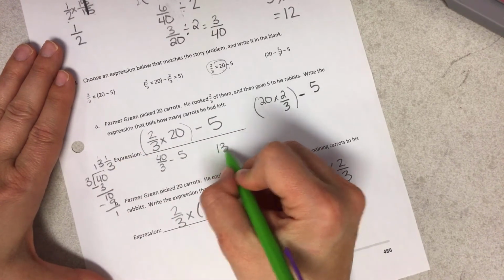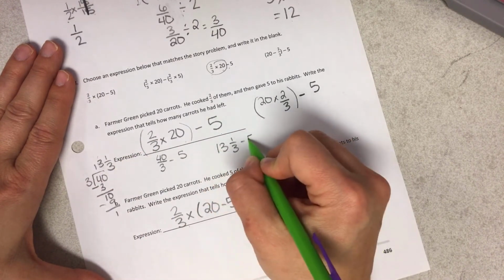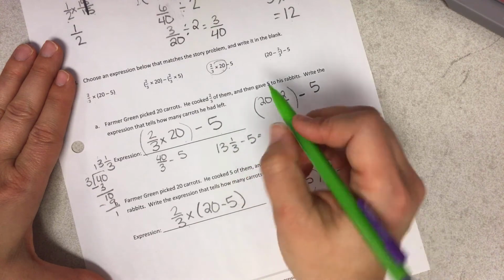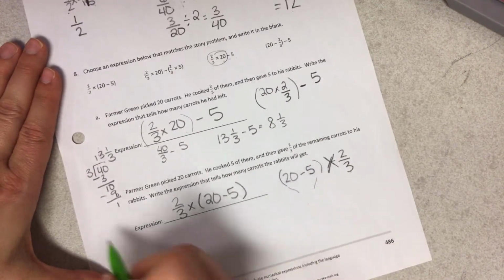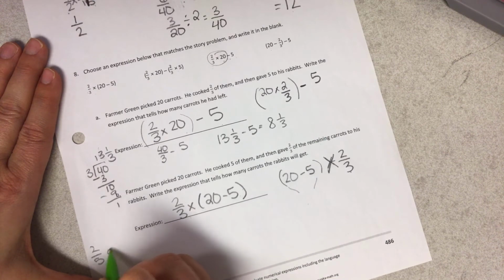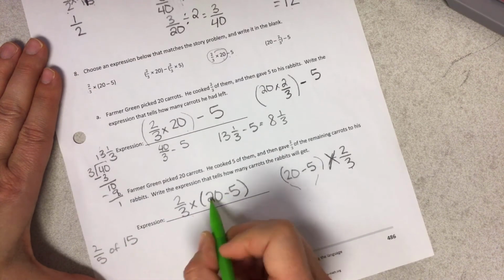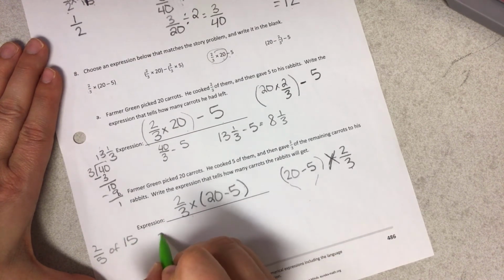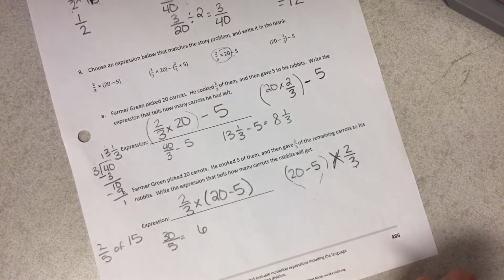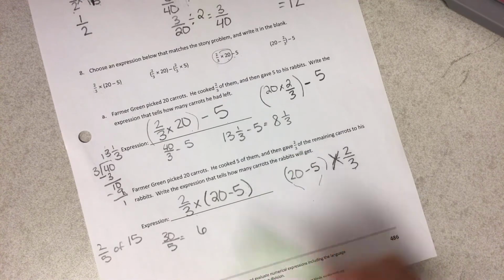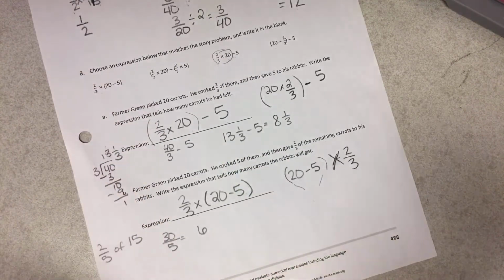It'd be 13 1/3 minus 5, so he would have 8 1/3 carrots left, okay? On here, it would be 2/3 of 15, because 20 minus 5 is 15. So it would be 30/5, or 6 carrots, that he would give to his rabbits. So those answers are two different things because it's talking about two different things.